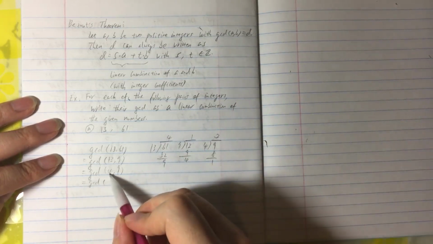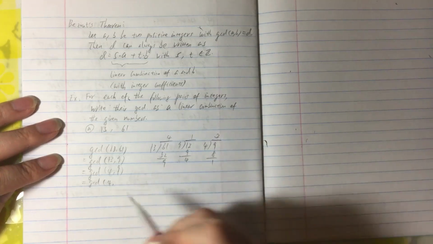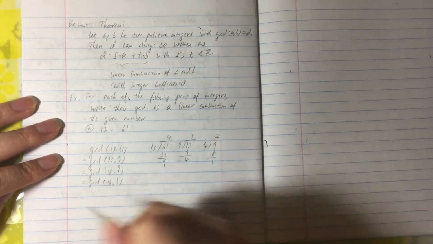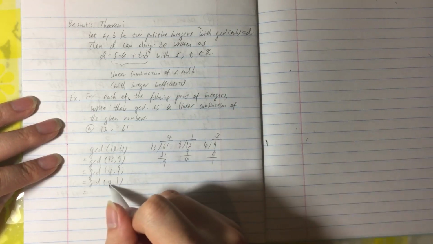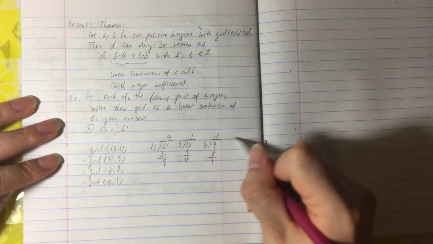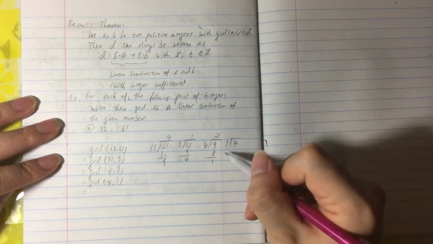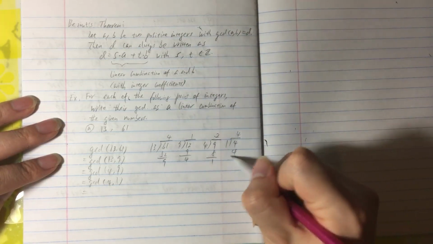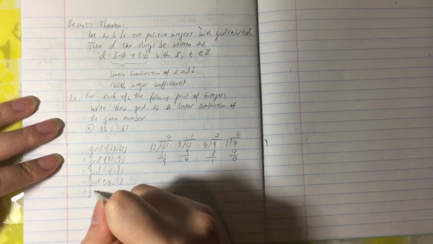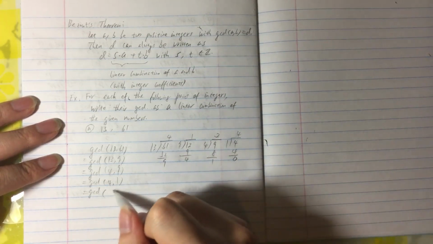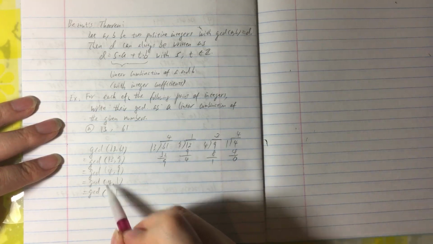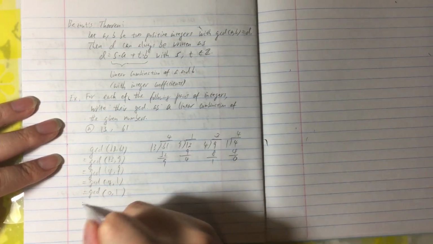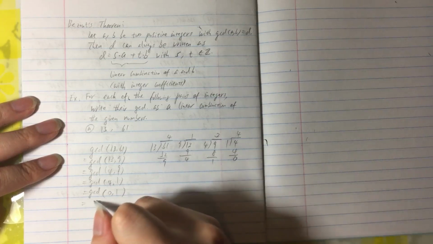So keep the divisor the same. Replace the dividend with the remainder 1. Then keep dividing. Take the larger number divided by the smaller number. 4 divided by 1. 1 goes into 4 4 times. 4 times 1 is 4. Remainder is 0. Then keep the divisor the same, replace the dividend with the remainder. GCD of 0 and 1 is 1.